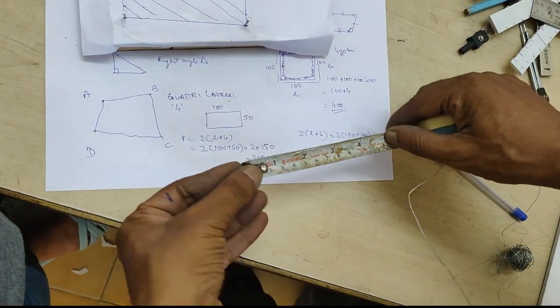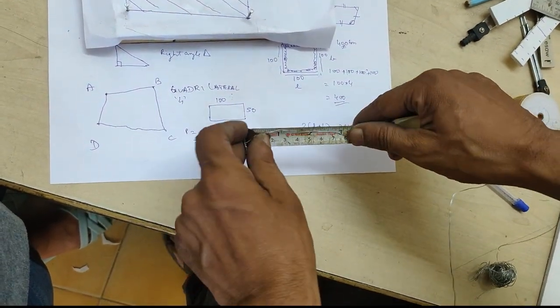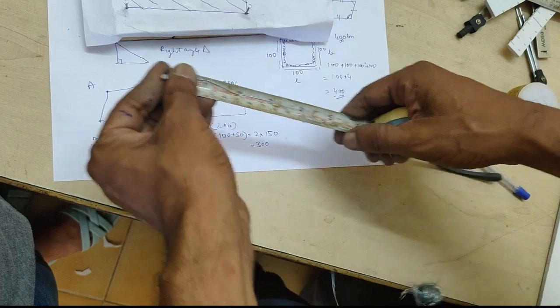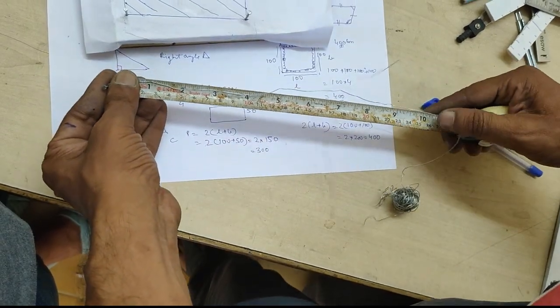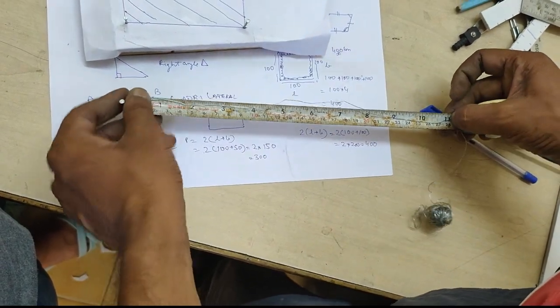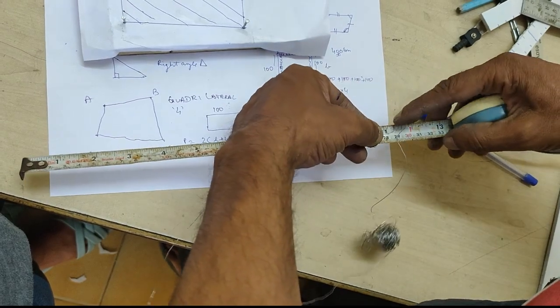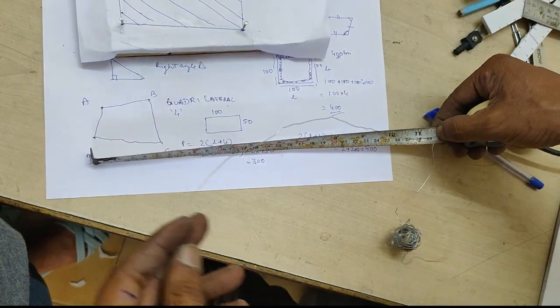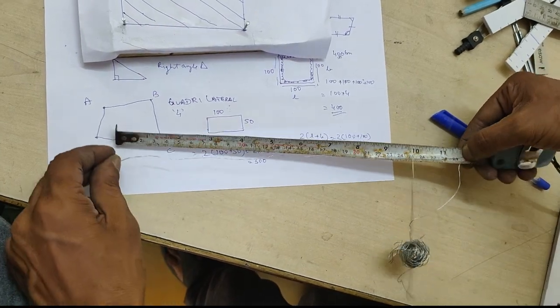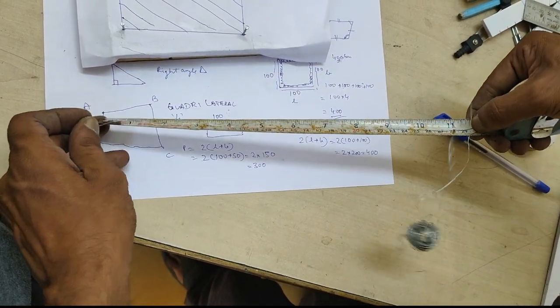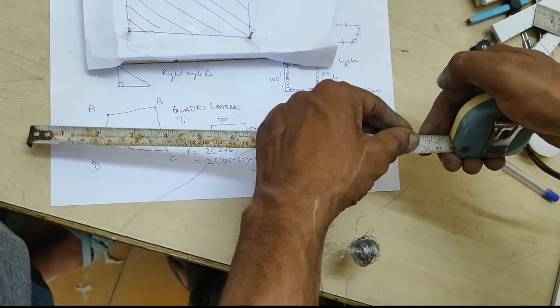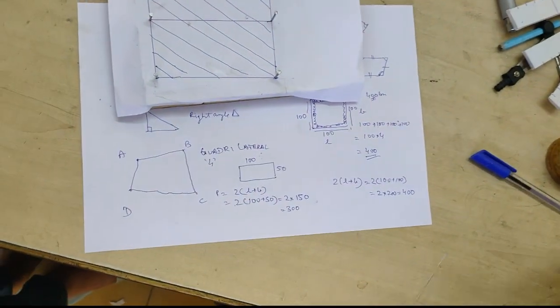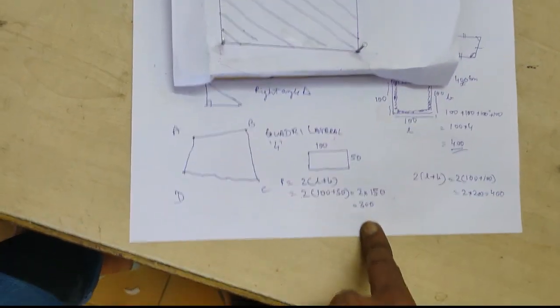You put it here and then you start measuring it out. Where do we reach? It's 300, right? It's almost 300. This wire is turning, so I'm not very sure, but this is 300, isn't it? So in this case, the perimeter is 300.